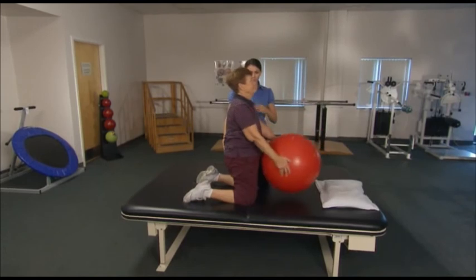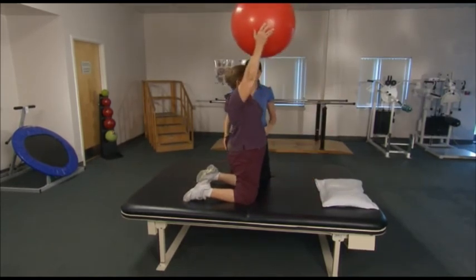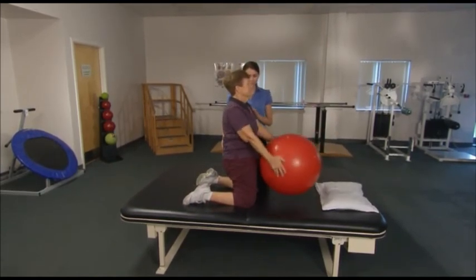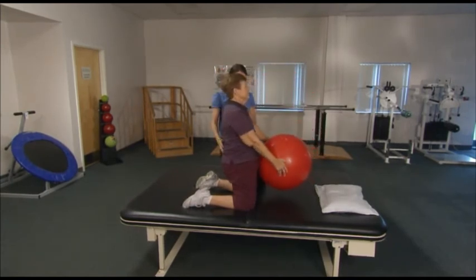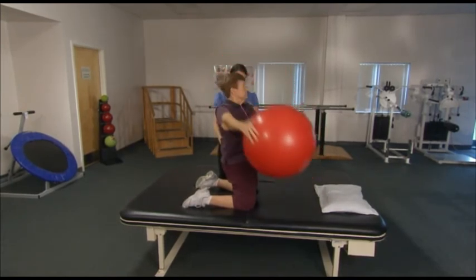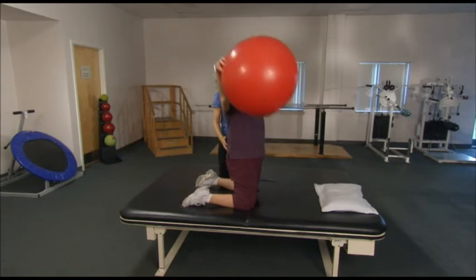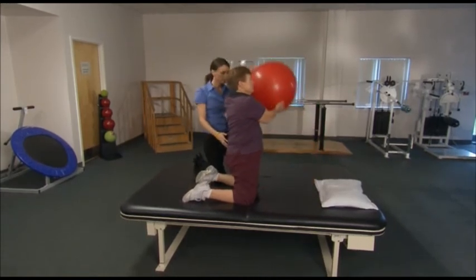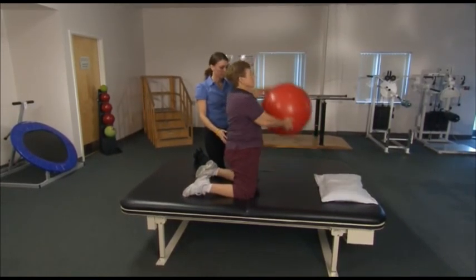Dio is able to maintain a nice, tall, kneeling posture, and then we're challenging her by lifting that large therapy ball up overhead, and then also going through diagonal patterns, which is a nice way to incorporate the abdominal muscles, the oblique muscles, activating that hip and pelvis.